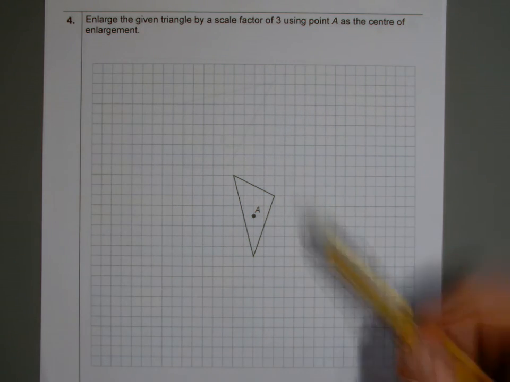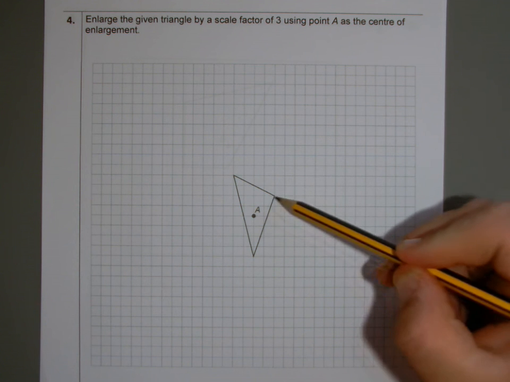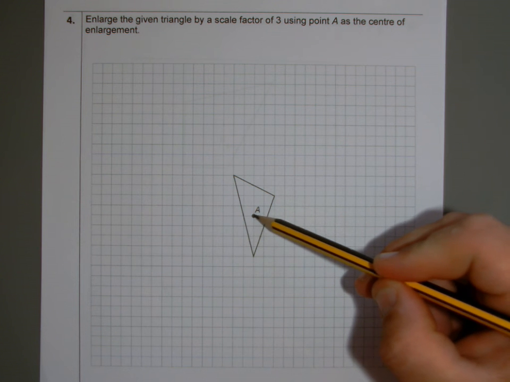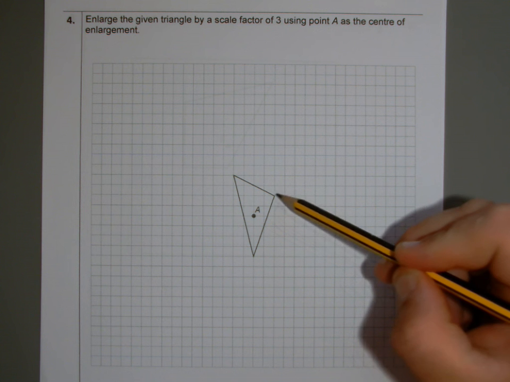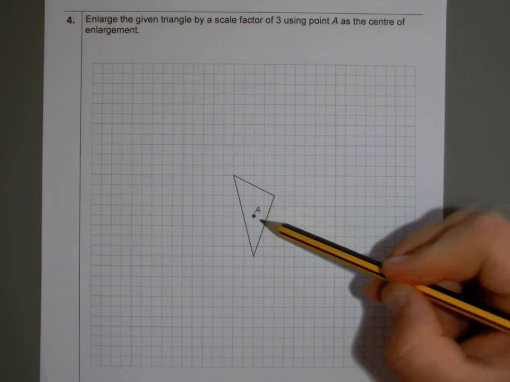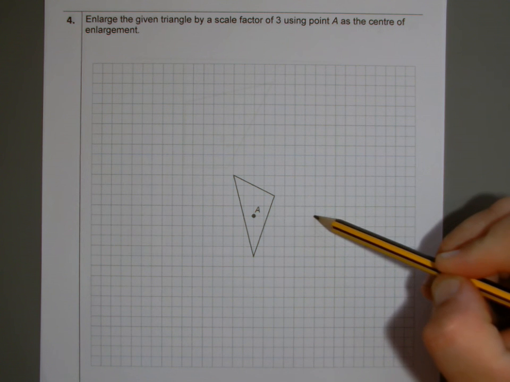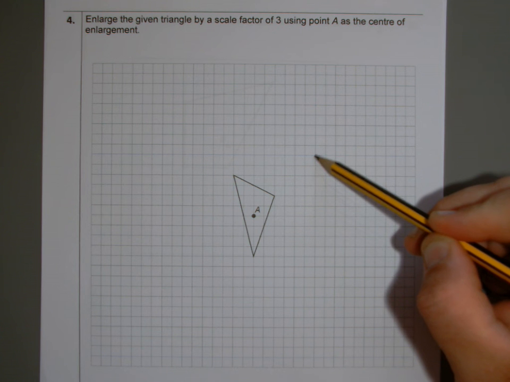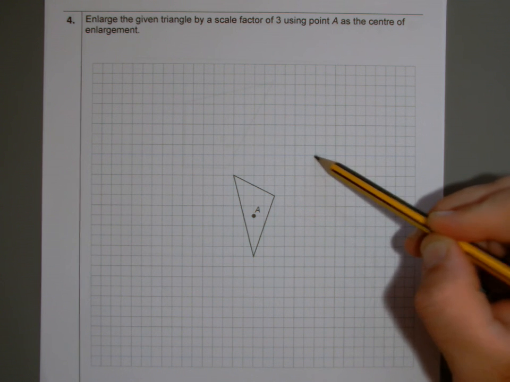So in this instance, I'll focus on that point to start with. I'll be really careful here. Well, how do I get to that point? From the center, I've got to go across 2 up 2, yeah? That's how I get to that point there. Well, because it's scale factor 3, I need to triple that journey. So instead of going across 2, I'm going to go across 6. So 2, 4, 6 there, and then I'm going to go up 6. 2, 4, 6. So I end up there. So that point there will correspond to this point on the enlarged shape.